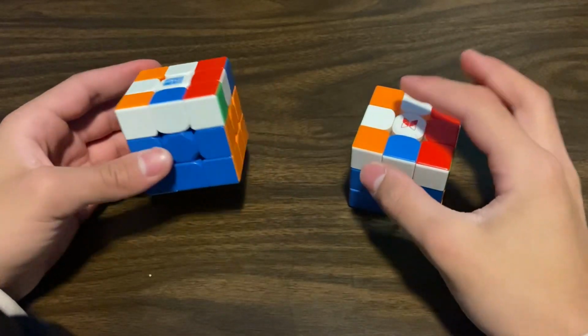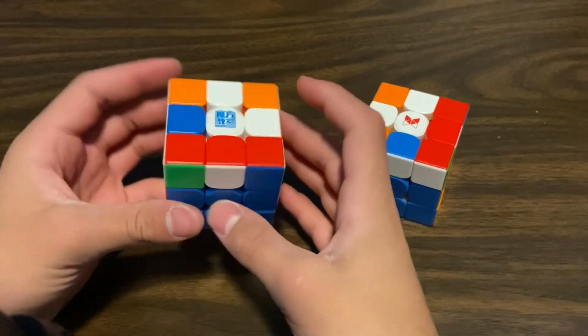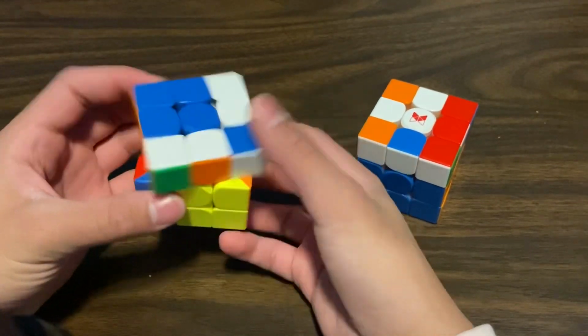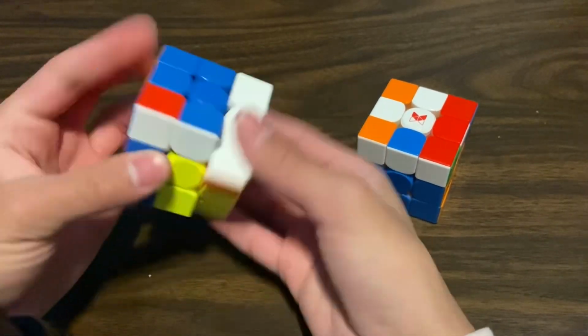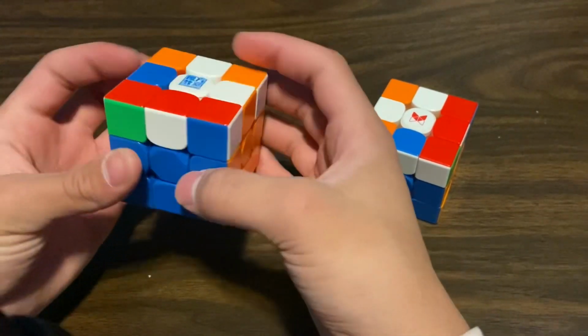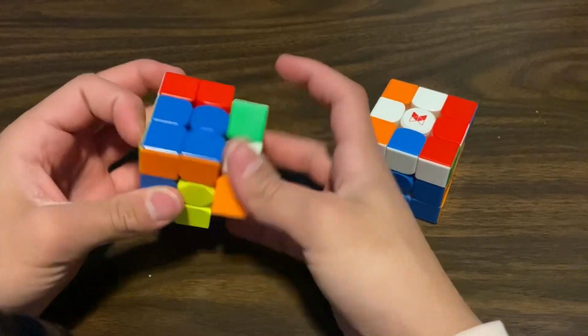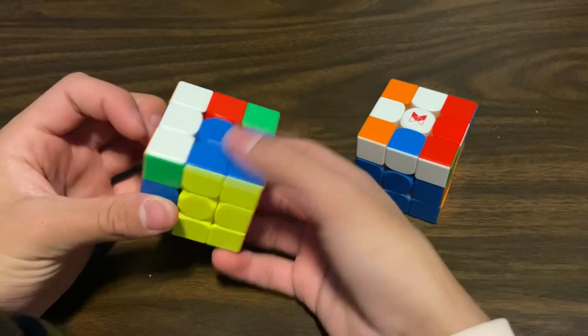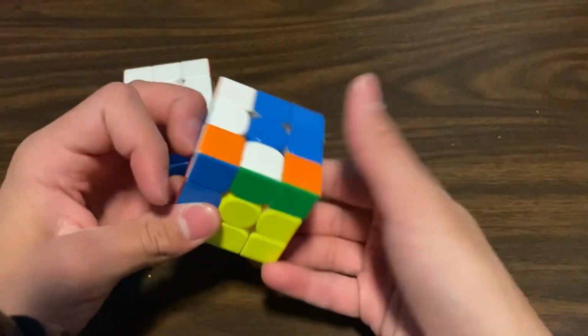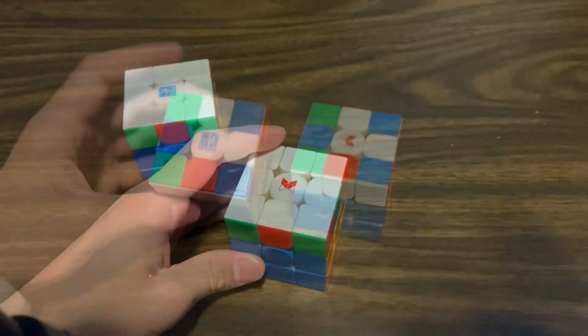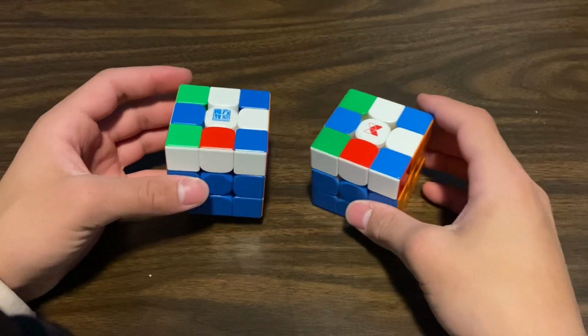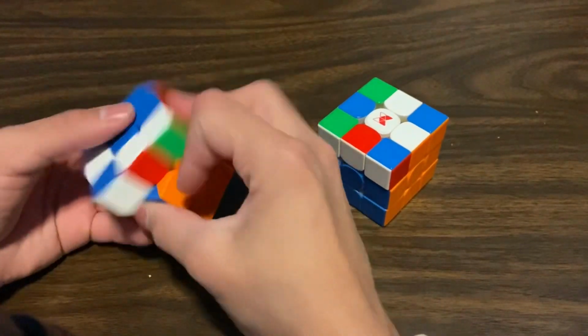Now this alg is, you can either do double fat soon like that, or the case I prefer is double fat anti soon. And this is the mirror, so you just do the mirror.